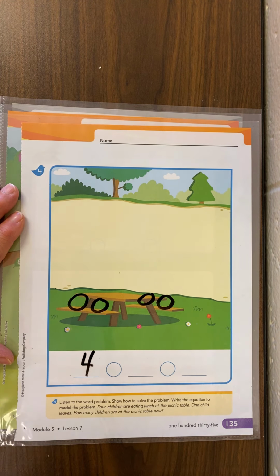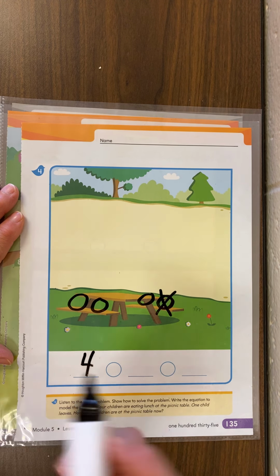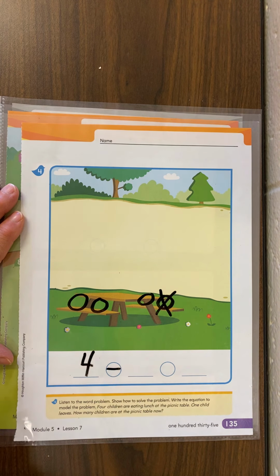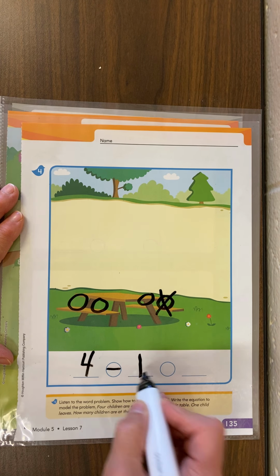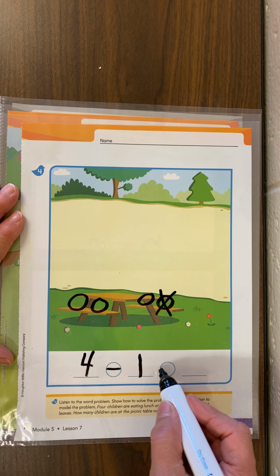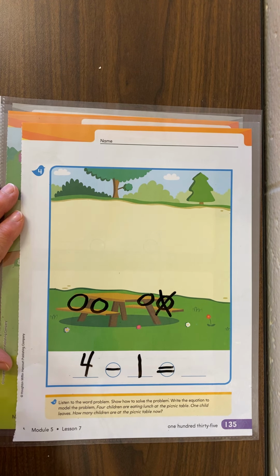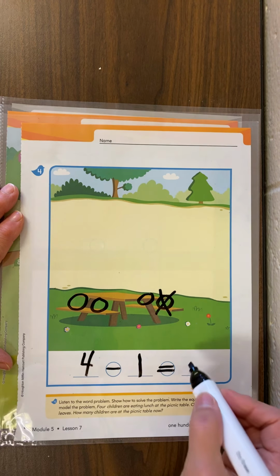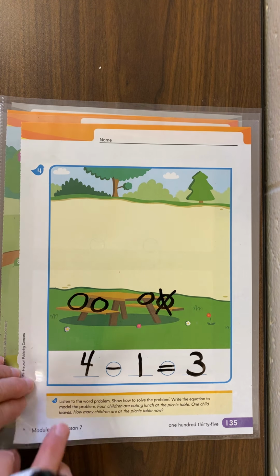Listen to the next thing. One child leaves. So we have to put an X on it. One child left. So when we take something away, we have to use a subtraction sign or minus sign. 4, take away 1. Good job. 4 minus 1 equals, how many children are left at the table now? Good job. 3. Excellent. Now go ahead and turn your page.